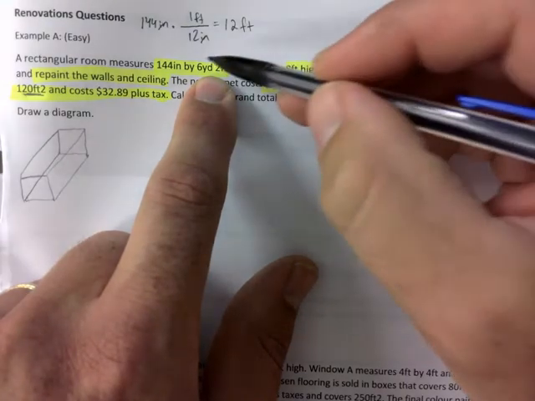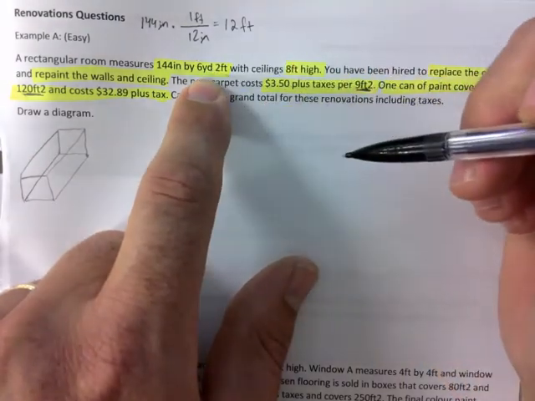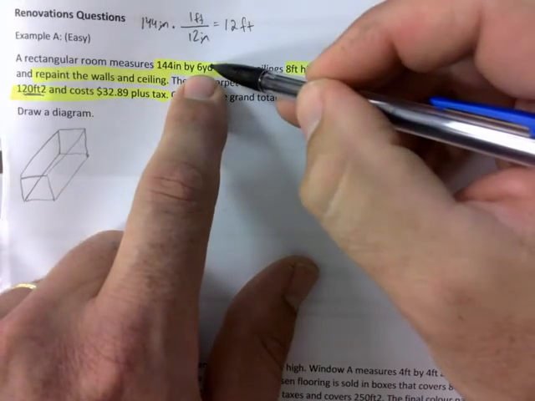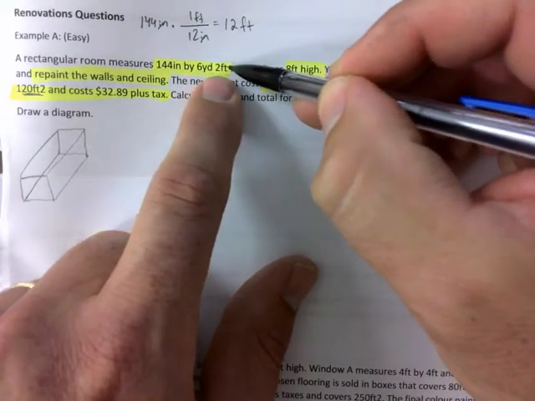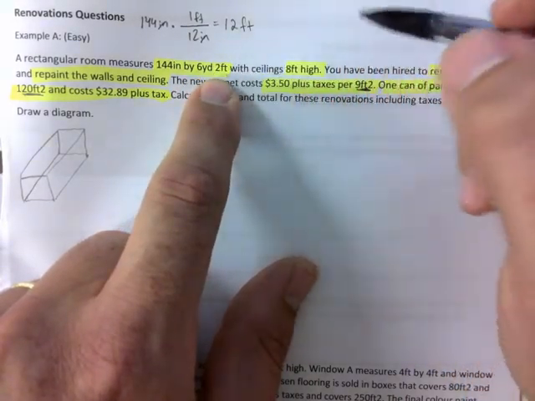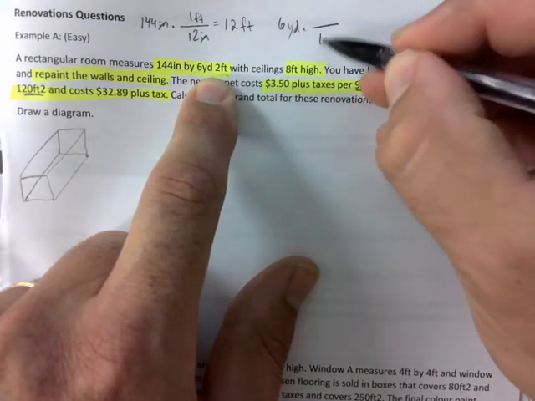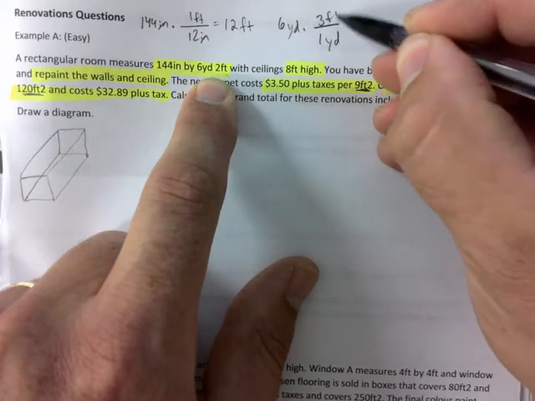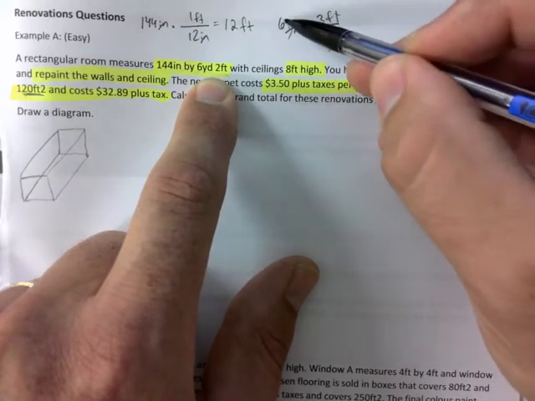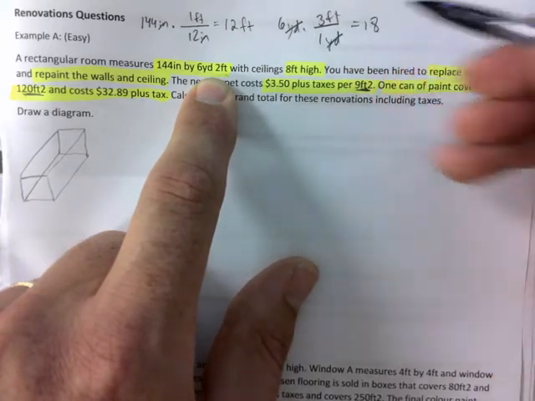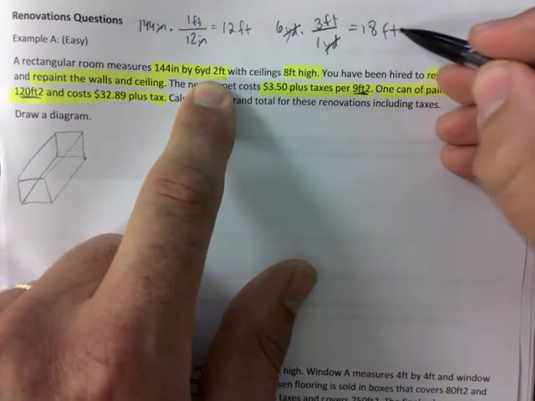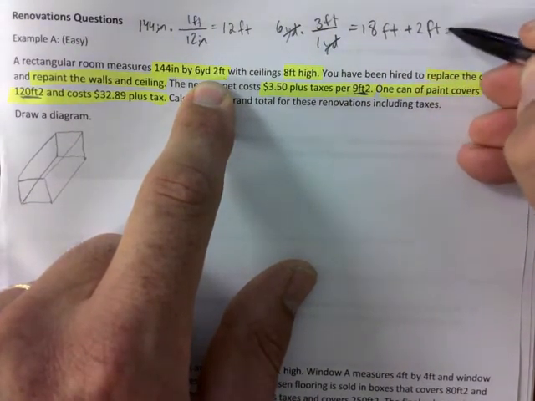6 yards and 2 feet, what's up with that? I'm just going to convert the yards to feet, and then we're going to add these two measurements up to get a total in feet, right? So 6 yards times 1 yard has 3 feet. Cancel, cancel. 6 times 3 is 18 feet. We're going to add the 2 feet that we had, so that's 20 feet.